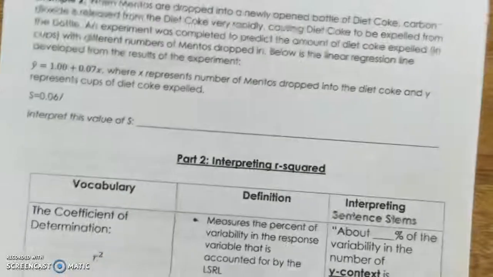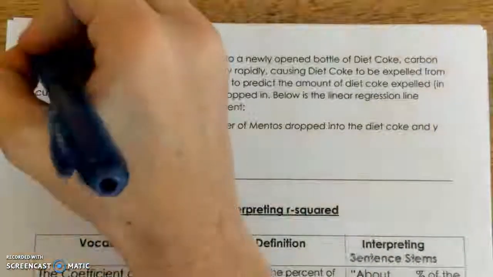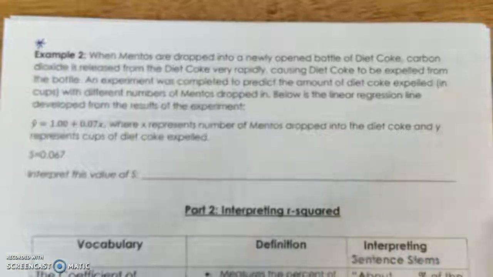All right, flip it over. I want you to go ahead and try example 2 on your own. So go ahead and try this on your own, and we'll go over it in the next video.